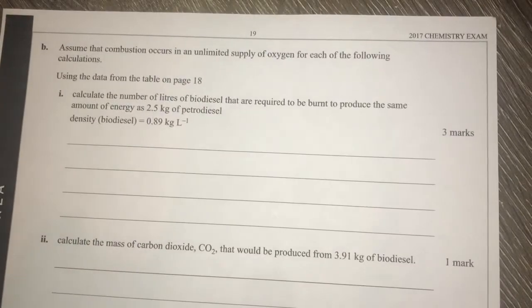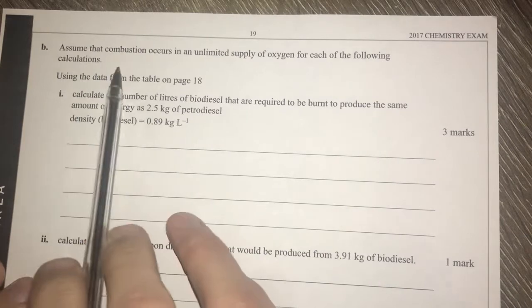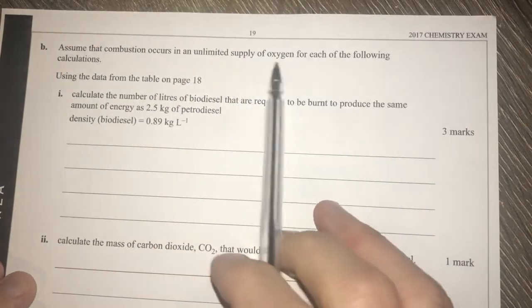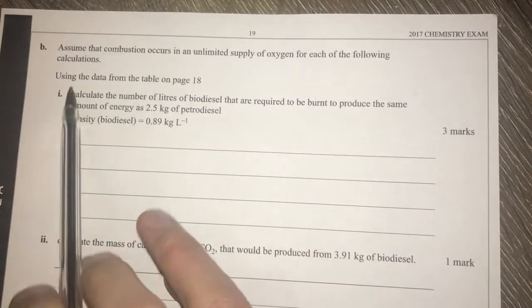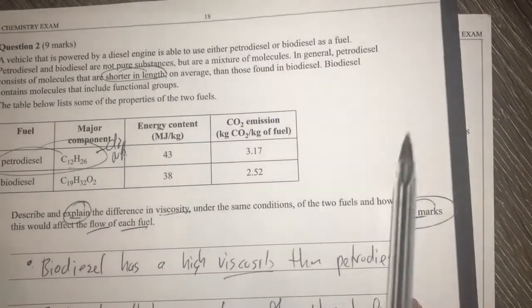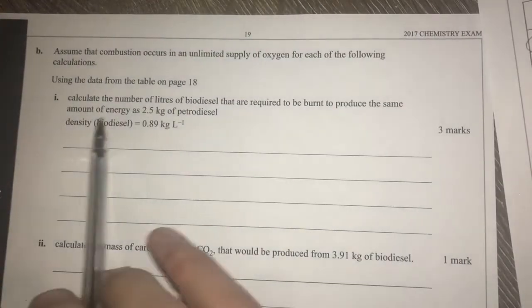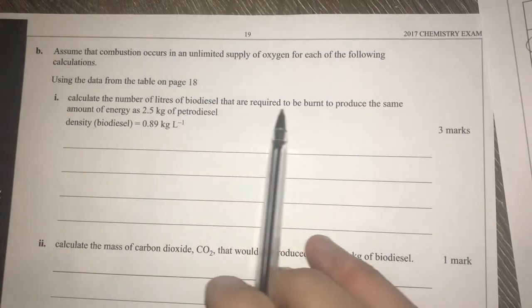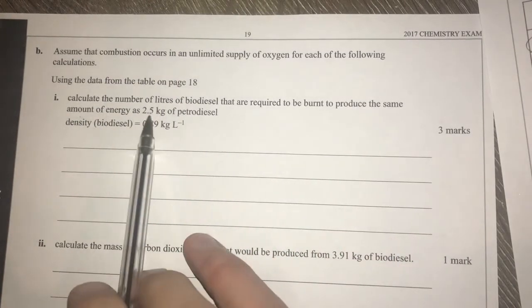We'll have a look at the examiner's report in a second, and I'll come back to that as well. So let's move on and look at this part here. It looks like we're going to have some calculations happening because I can start to see the numbers. Assume that combustion occurs in an unlimited supply of oxygen for each of the following calculations, and use the data in the table. Let's calculate the number of litres of biodiesel that are required to be burned to produce the same amount of energy as 2.5 kilograms of petrodiesel.